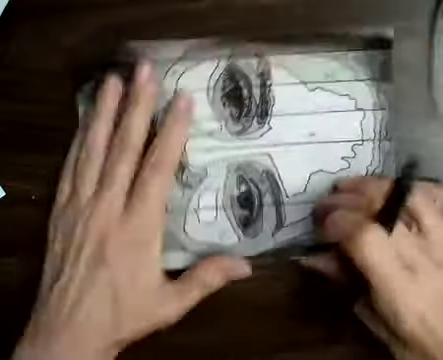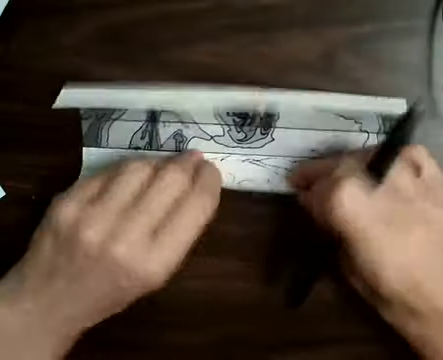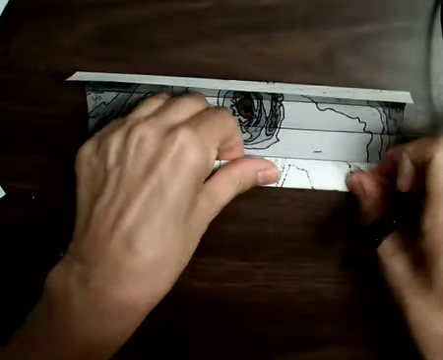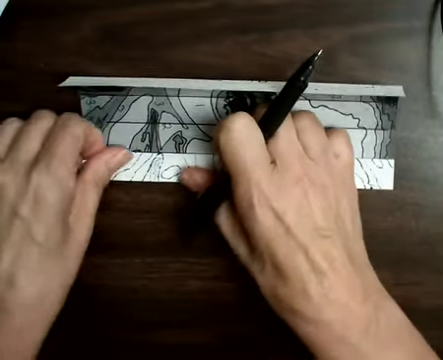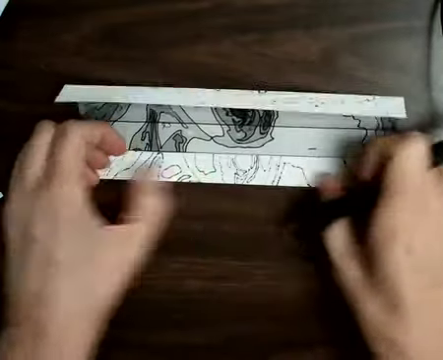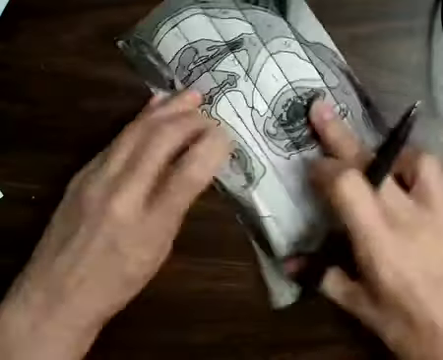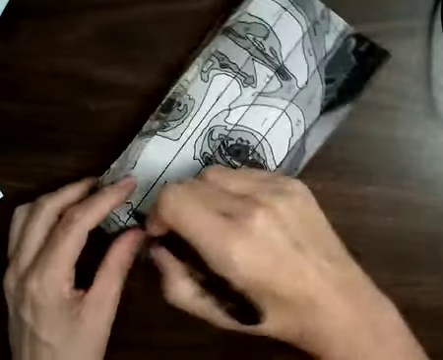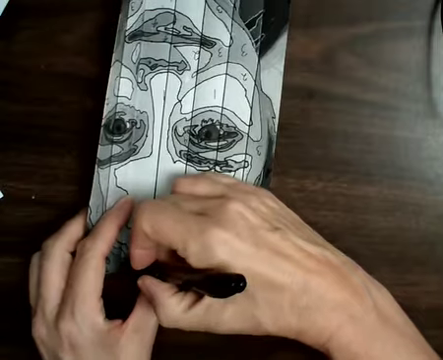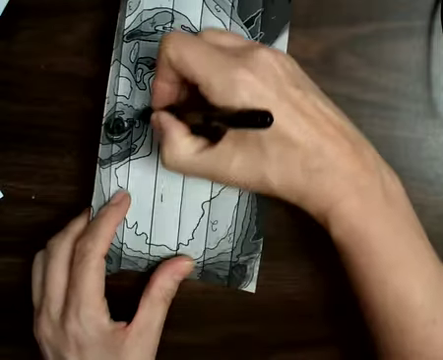And then I'm going to do the same thing on this side. I'm going to fold it in half again, and fold it, and fold it again.